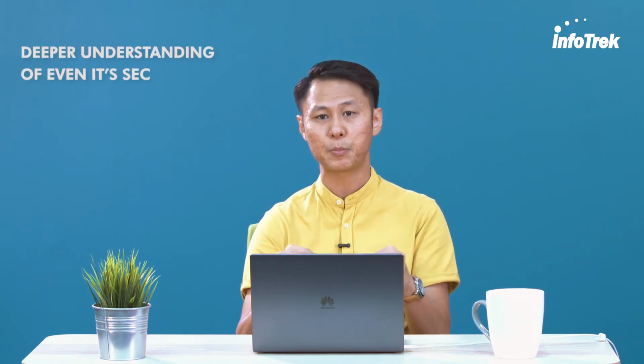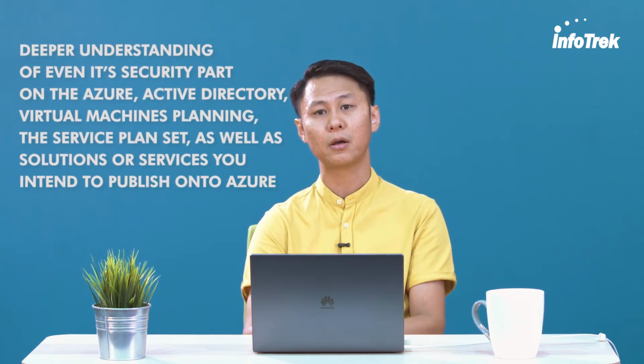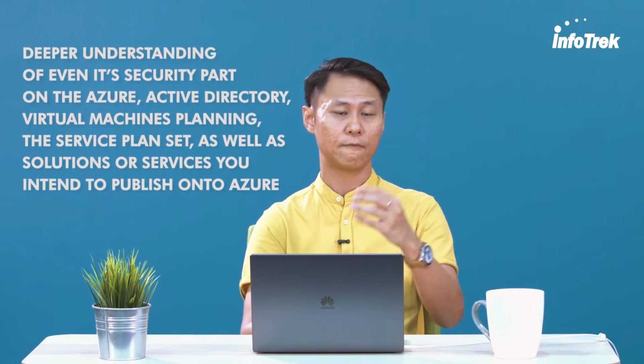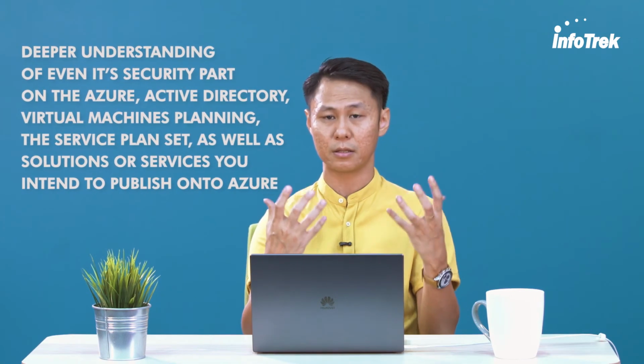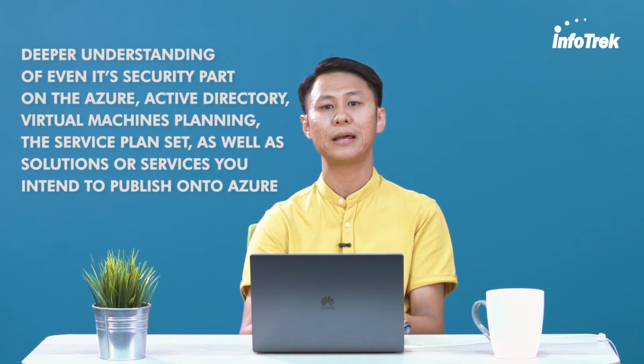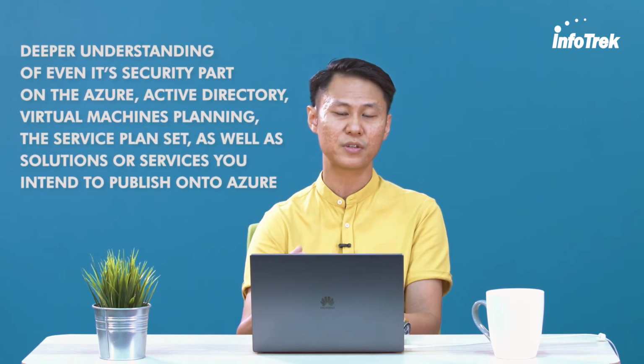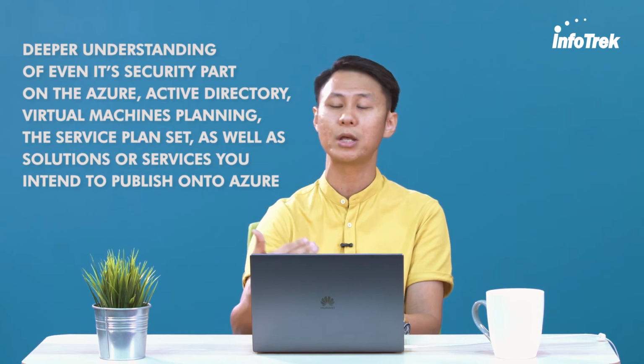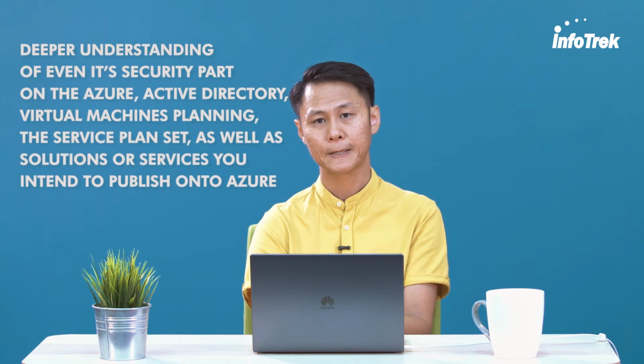And when we talk about solution architect, of course, this is a mixture of both the administrator skill set and the developer skill set. So what you're going to learn will be a deeper understanding of even the security part on the Azure Active Directory, virtual machines planning, the service plan set, as well as the services or solutions that you intend to publish and deploy onto Azure.